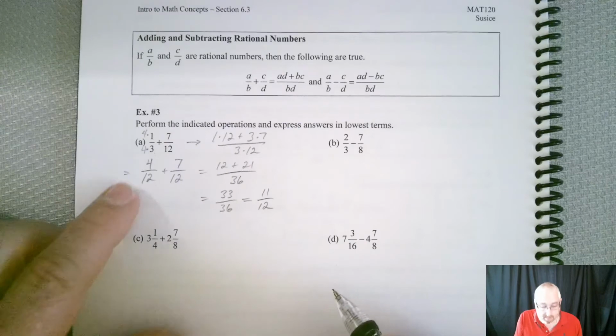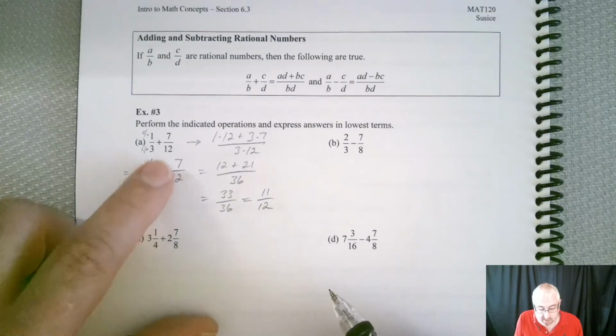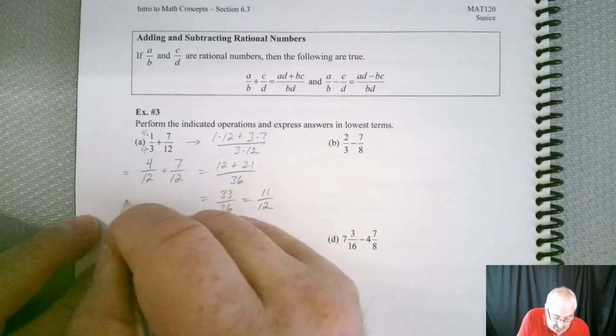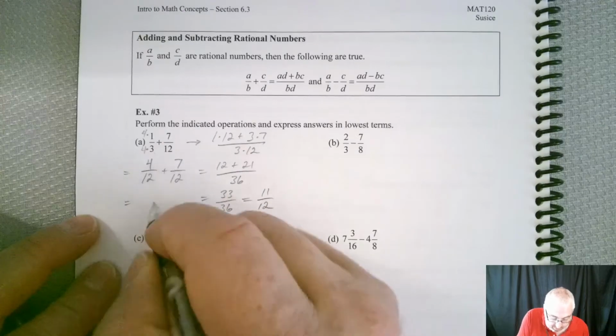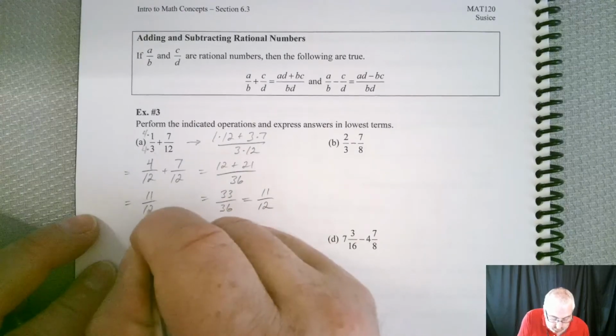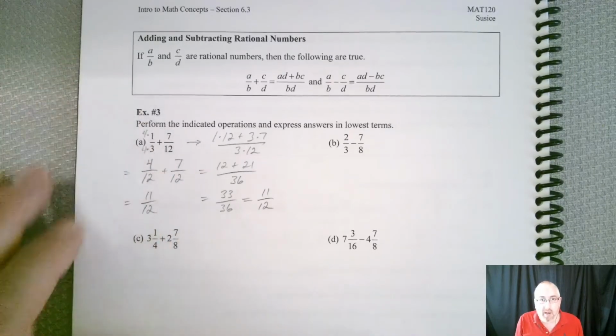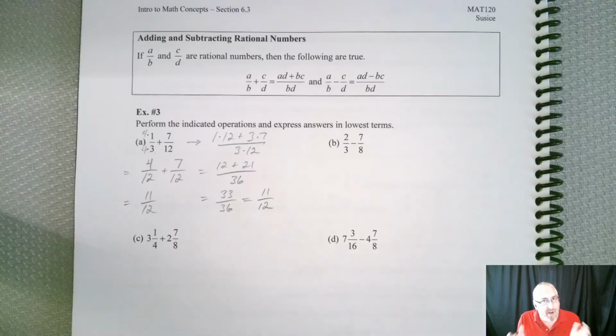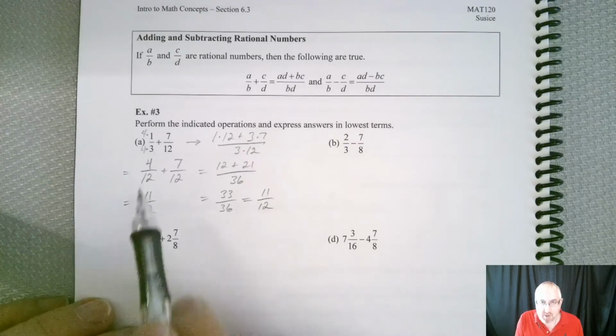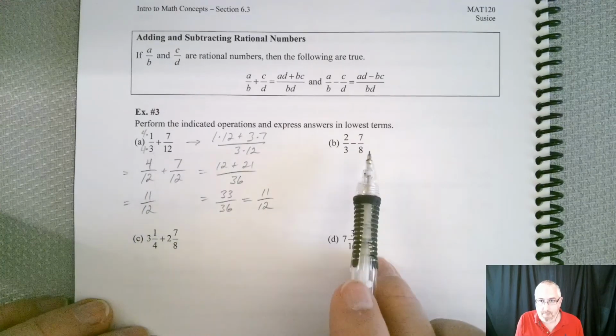So now I got 4 over 12 plus 7 over 12. And if I add the tops, I get 11 over 12. So you get the same thing. So this is a nice way to do these problems when the denominators are cooperative. But when they're not, well, then we got to do something a little different. Let's try this process on this one.